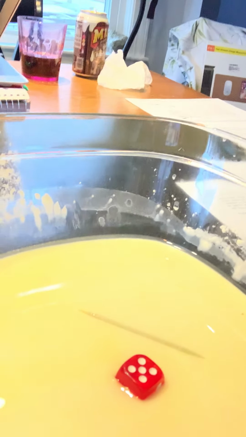It might be a little bit difficult to see in my bowl, but the die definitely went all the way to the bottom of the bowl, and it is not floating. So we're going to consider that sinking.